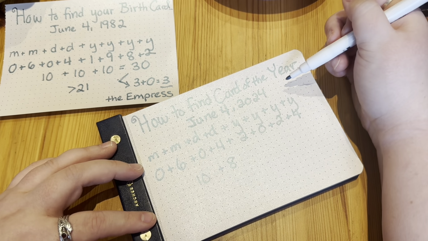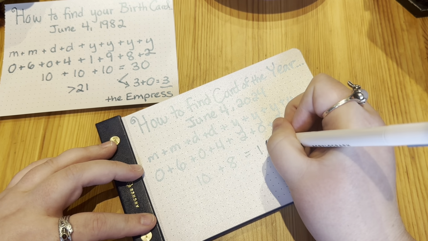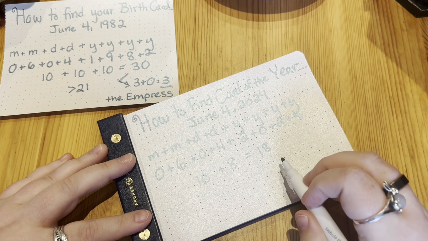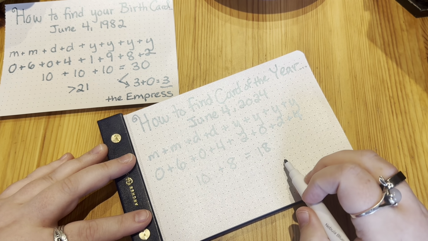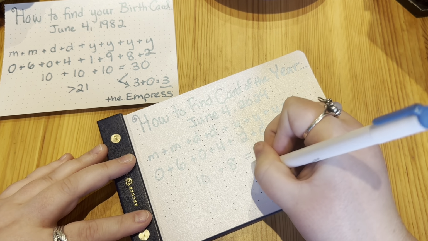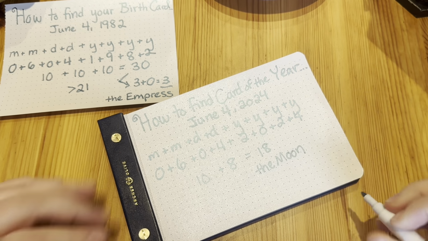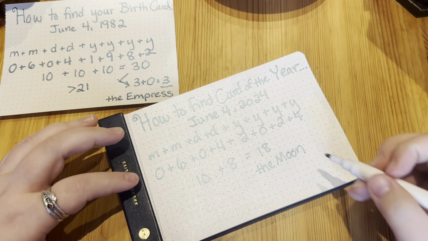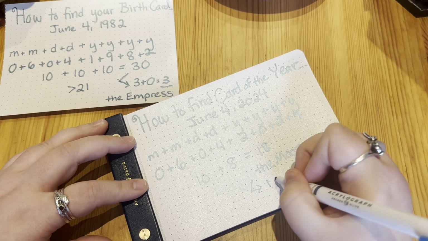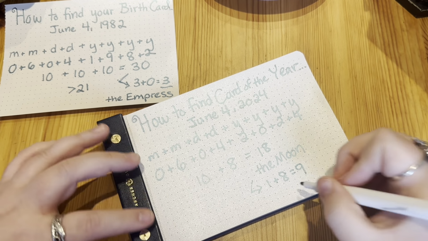But if you're wanting to find your personal card of the year, this is the process you go through. So this would add up to 18, less than or equal to 21. So 18 would be the Moon. And you could stop there. Some people will take it another step further and they'll say, well, what if I did reduce it? If I add 1 plus 8, that's 9. So that would be the Hermit.